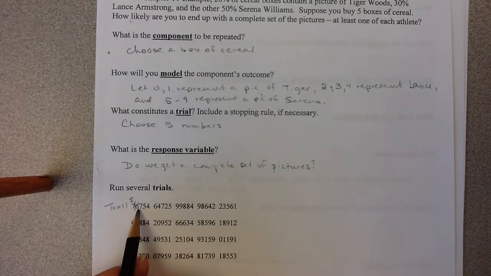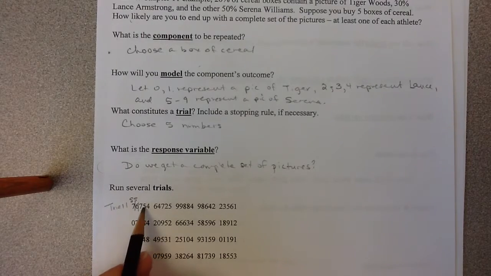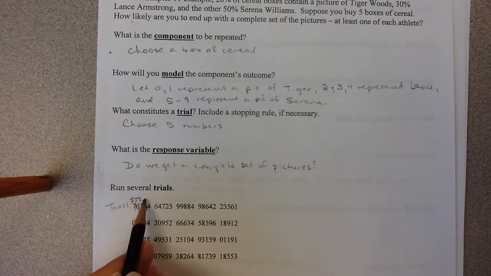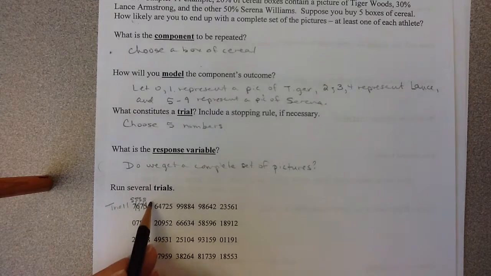6 is a picture of Serena. And then a 7 is a picture of Serena. A 5 is a picture of Serena. And a 4 is a picture of Lance Armstrong.